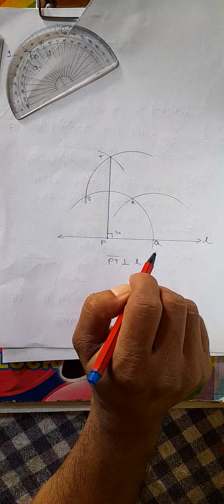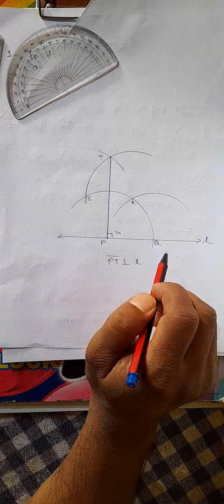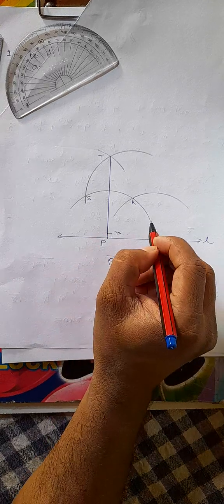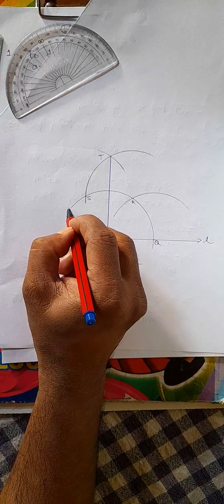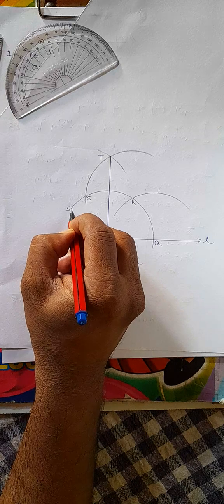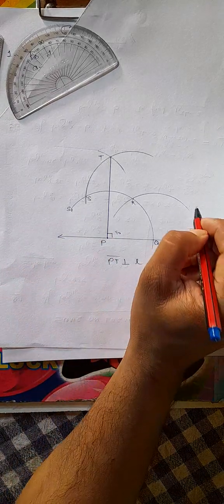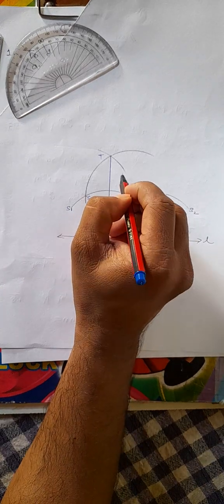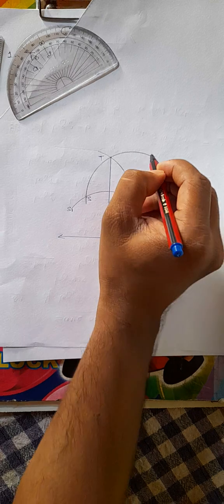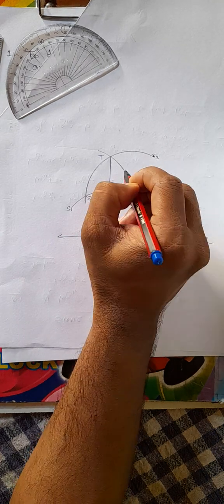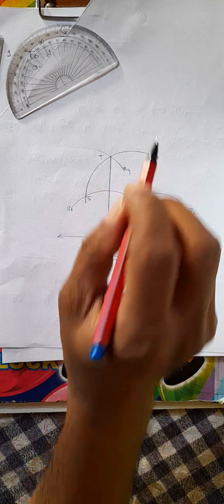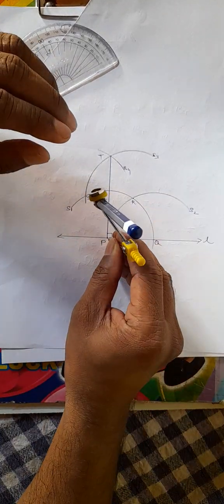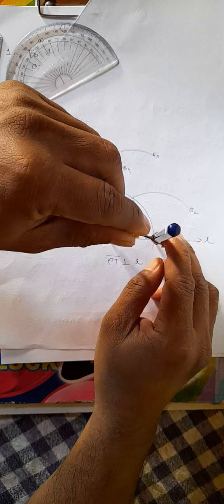So what we did, we made 4 arcs of the same radius. First, suppose this arc is S1. This arc is S2. This is S3. And this is S4. So in total we made 4 arcs of the same radius. Same radius means the radius is equal to PQ.